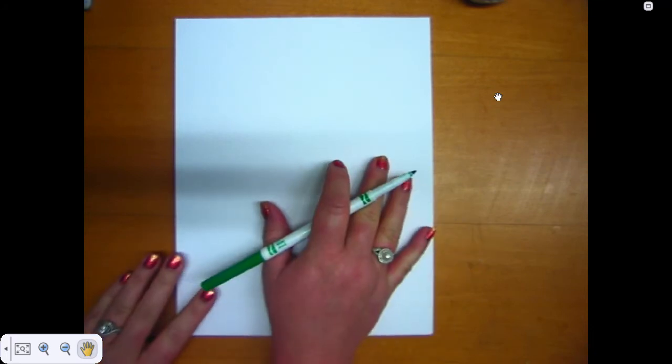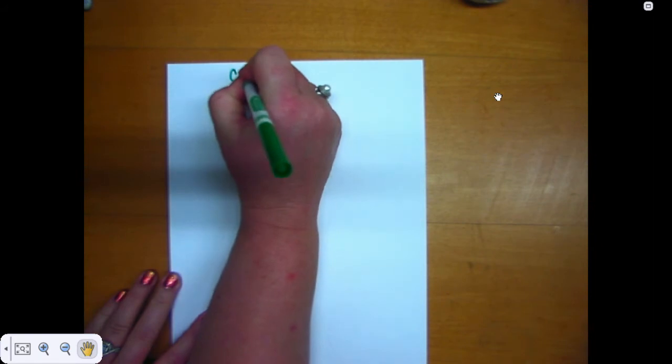So you're going to make a notebook entry, and this notebook entry will be uploaded to me in Schoology in one of your assignments. So make sure that you either put this in a notebook or put it on a piece of paper that has holes in it so you can keep it. So today we're going to be talking about combining rational numbers.